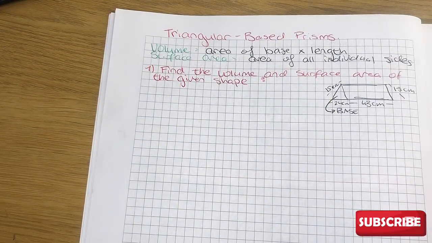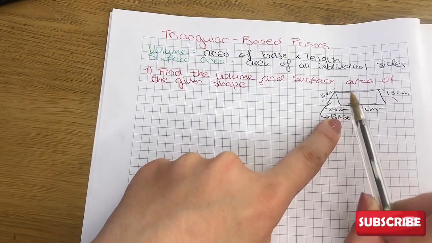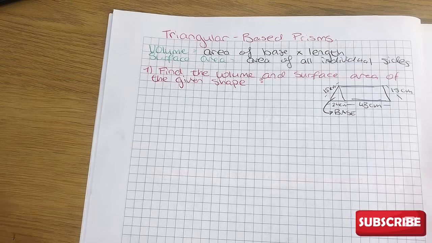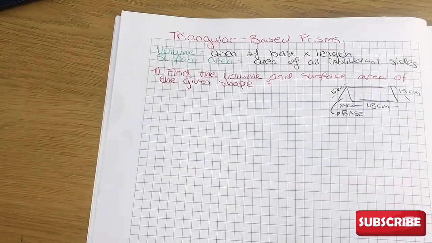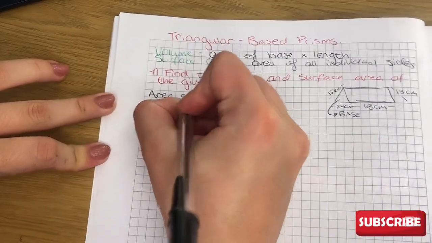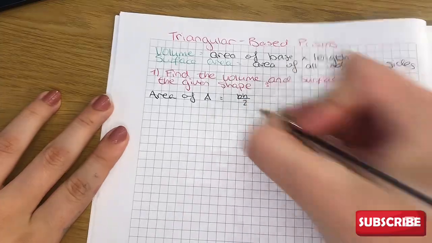What I mean by that is that you will have to put this prism into a net form. If you do not know how a triangular prism looks as a net, continue watching this video. Another thing to add is how to find the area of a triangle. So to find the area of a triangle is base over height divided by 2.